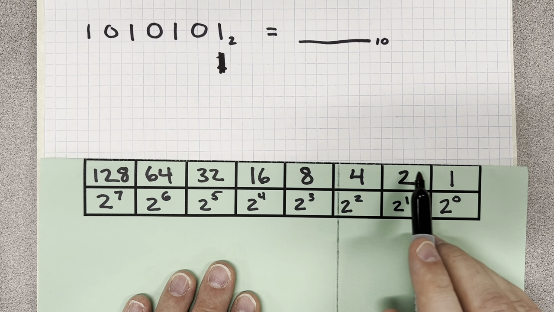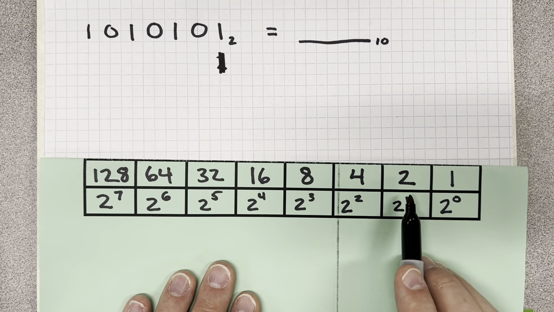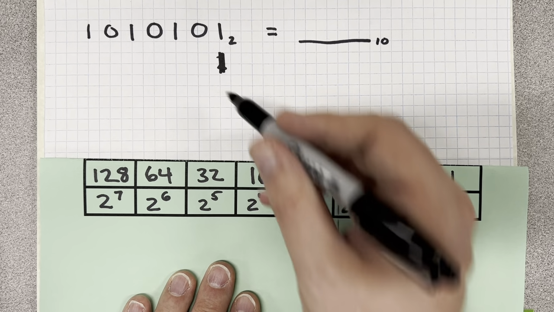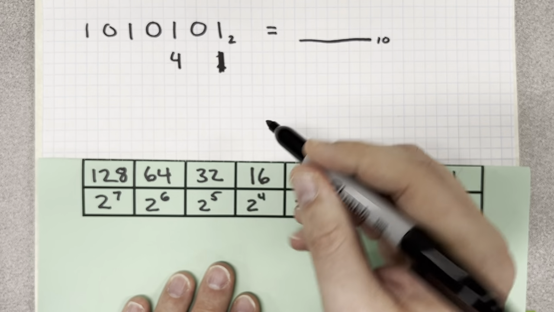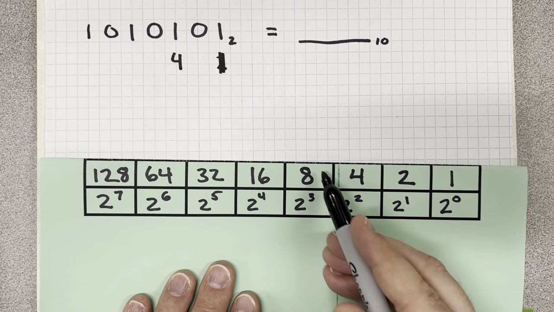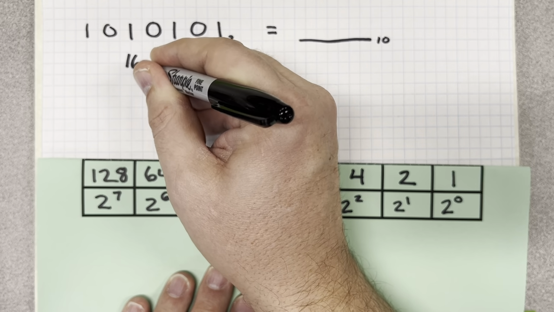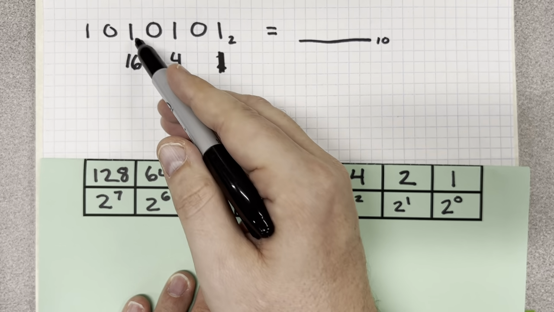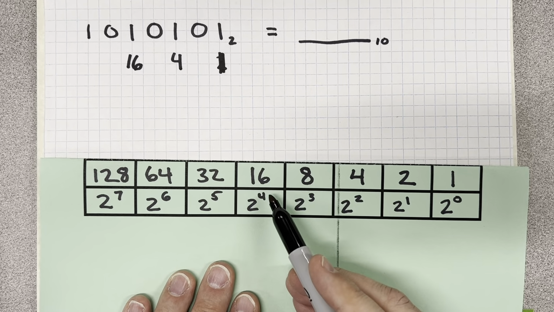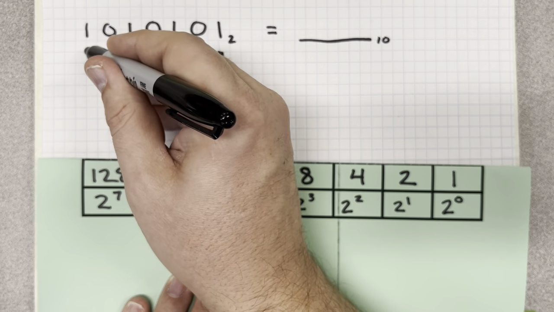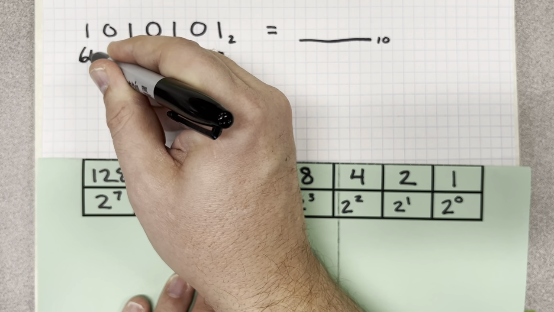We don't have any 2s, so there's a 0 over the 2. A 4, we've got 1, 4. The 0 here represents the 8's position. We don't have any of those. We have a 16 for this. The 1 here is referring to the 16's position. And then we have 64.